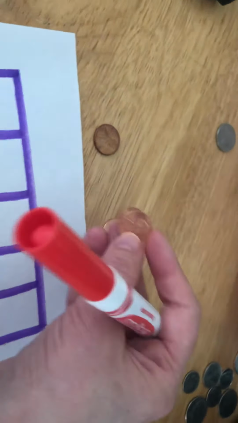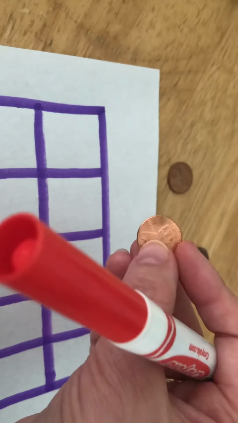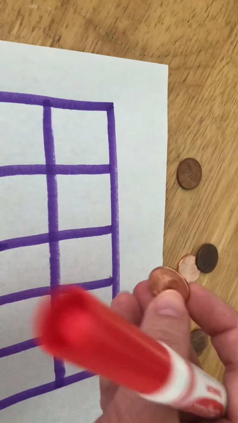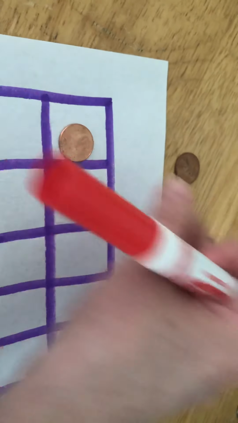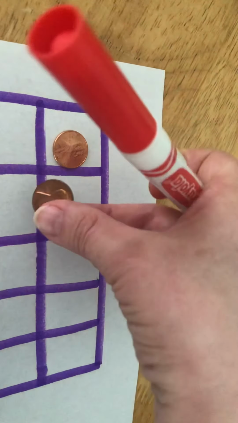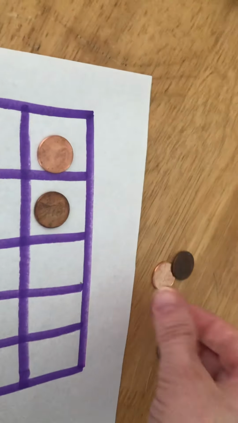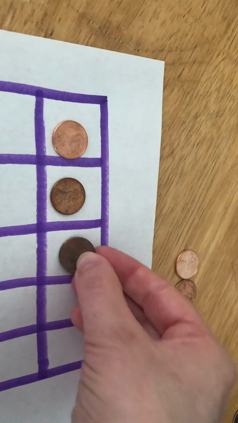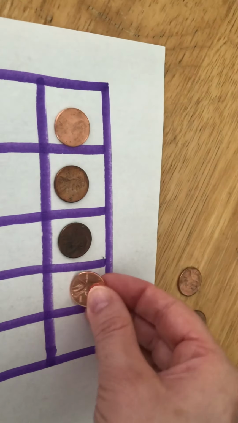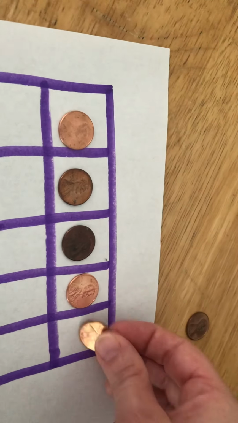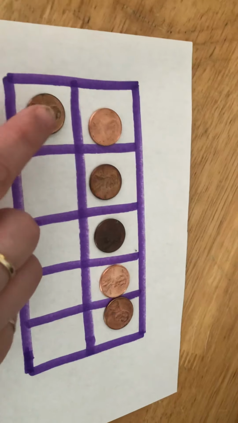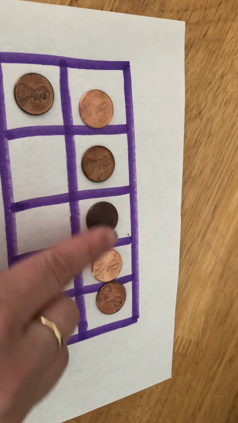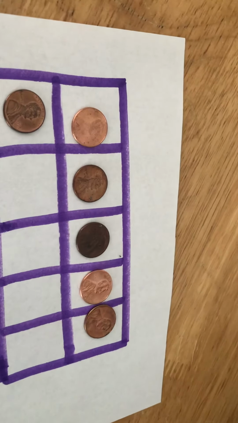So if these pennies are worth 1, let's put 1 in each square of our 10 frame to count how many days we've had in May. Are you ready? 1, 2, here's an older penny, 3, 4, 5, and 1 more makes 6. Let's double check. 1, 2, 3, 4, 5, 6.